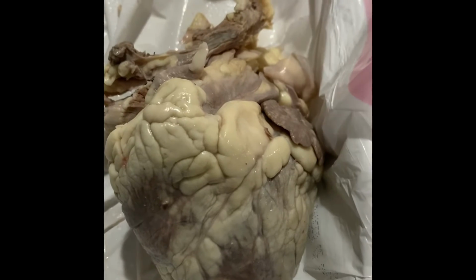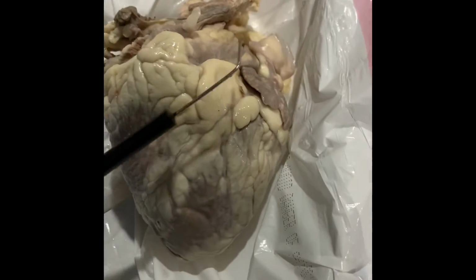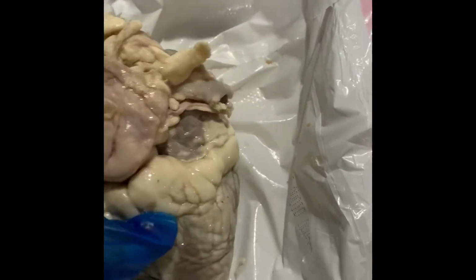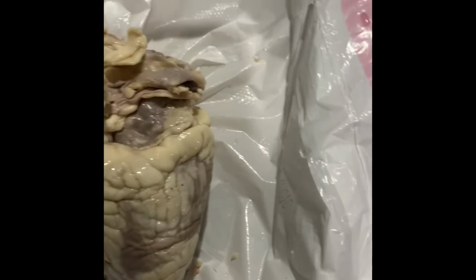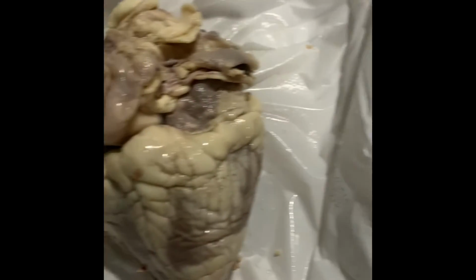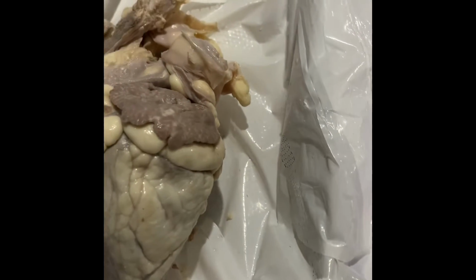Okay, here we have the heart first. So going over the first structures, we have the anterior sulcus, anterior intraventricular sulcus, and the posterior intraventricular sulcus. Then we have the apex, which is on the bottom, and the base at the top.